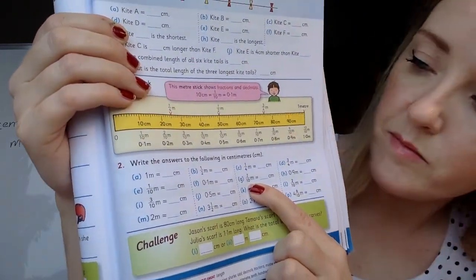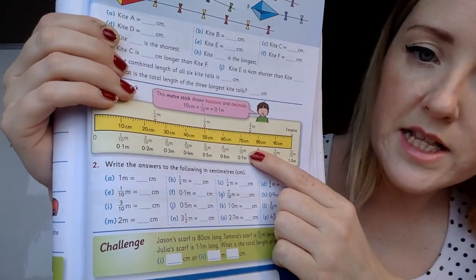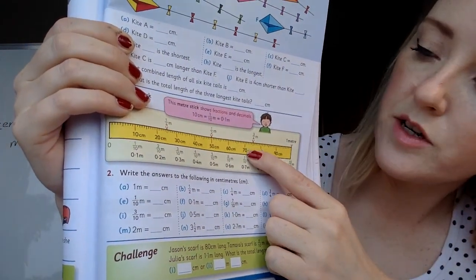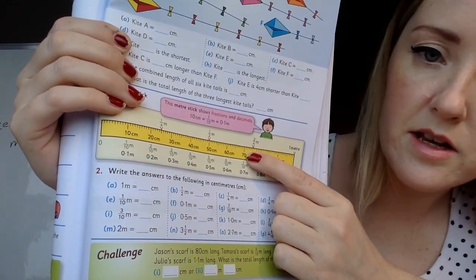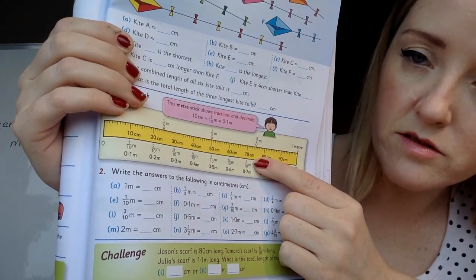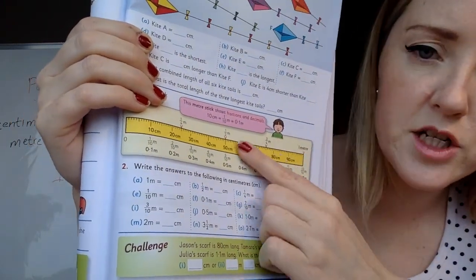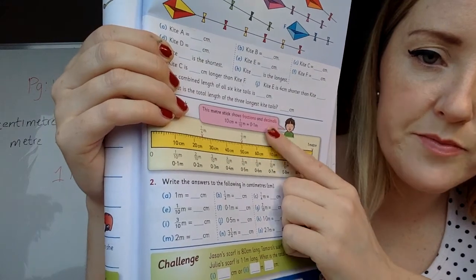So if I go to G here, just another one to do for you, okay? 7/10 metre. Look up here. 7/10 is here, and it's looking for centimetres. How many centimetres is 7/10? 70 centimetres. I hope that makes sense, okay? As I said, just spend some time with this.